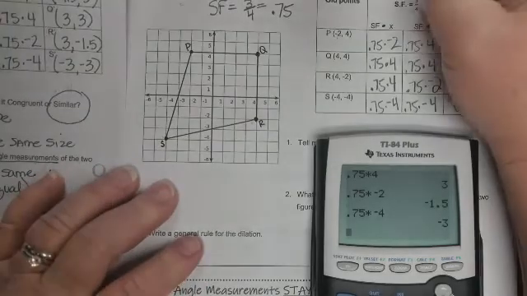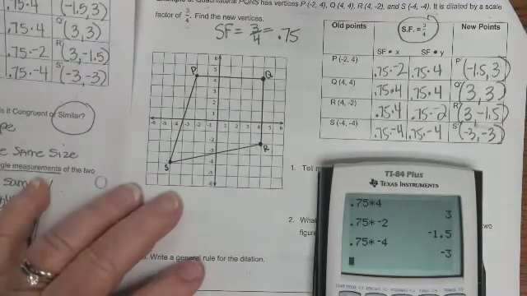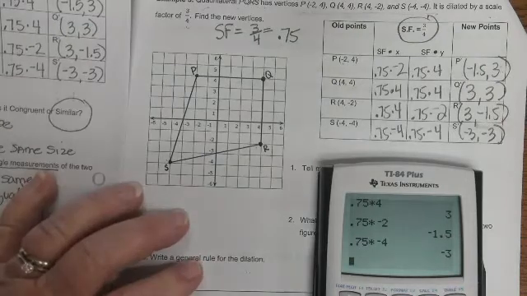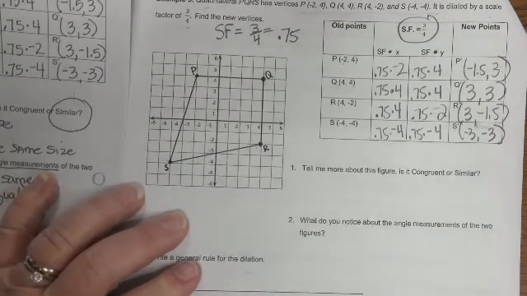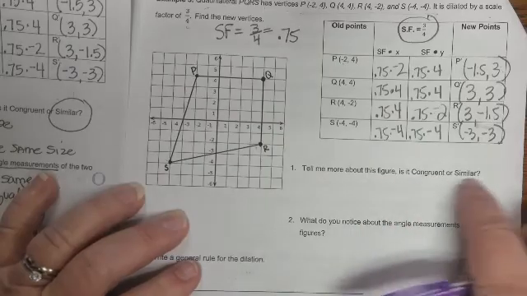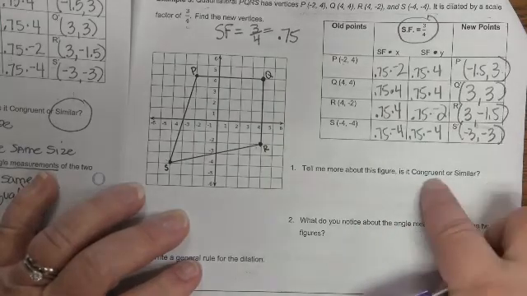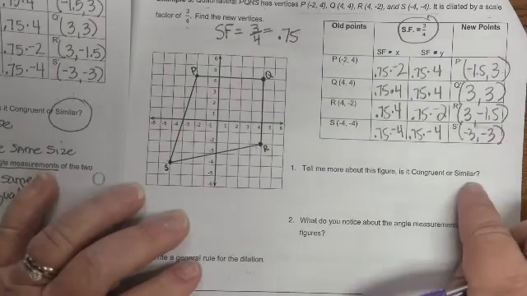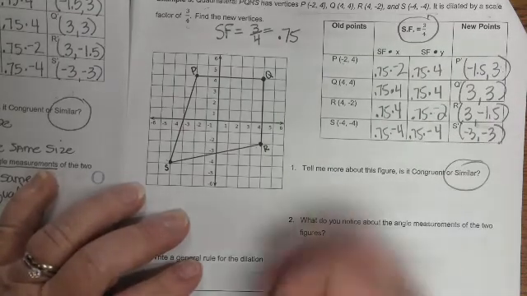I should know the answers to the next questions because of my scale factor. Is my scale factor greater than 1 or less than 1? Let's see if I can answer this. Is it congruent or similar? Is my new figure going to be congruent or similar? I hope you said similar. Circle that.